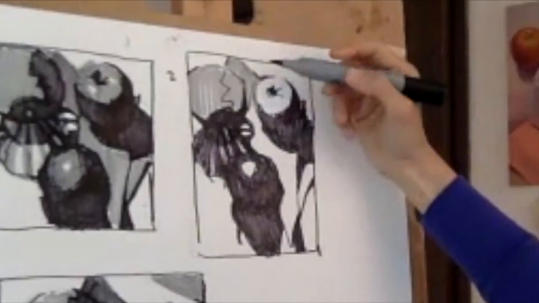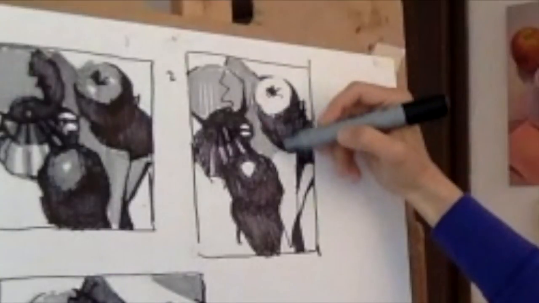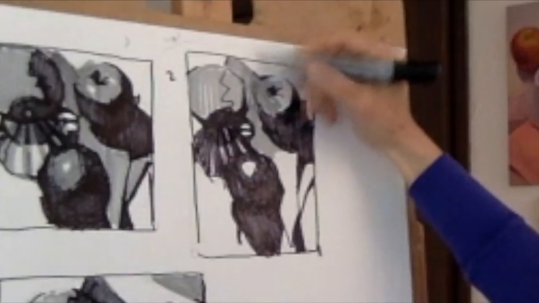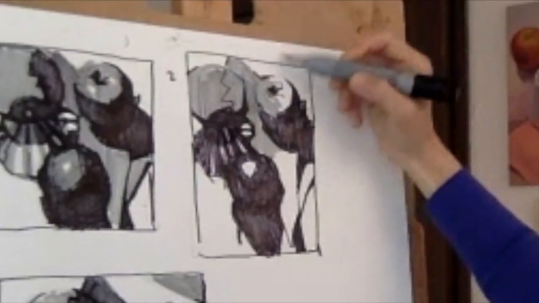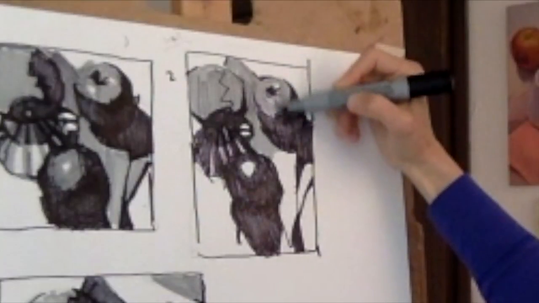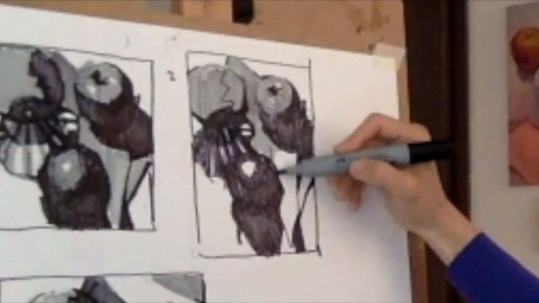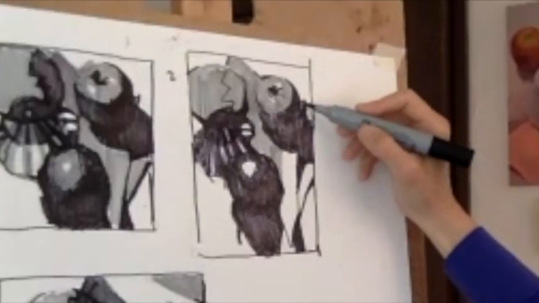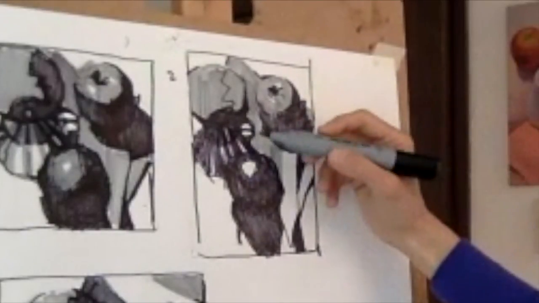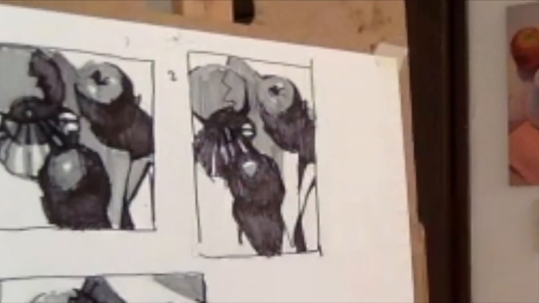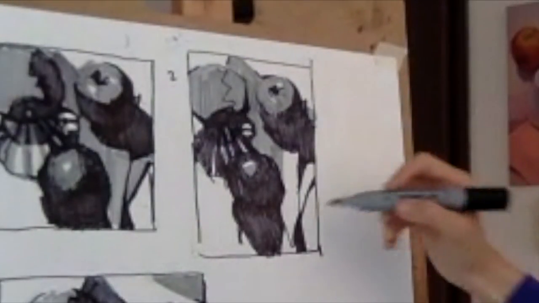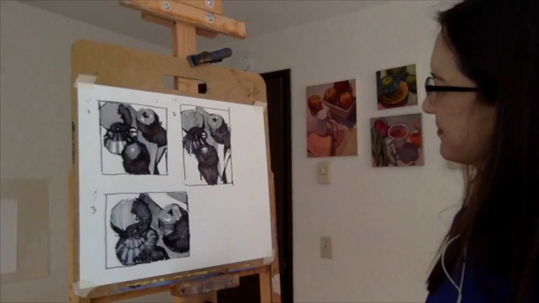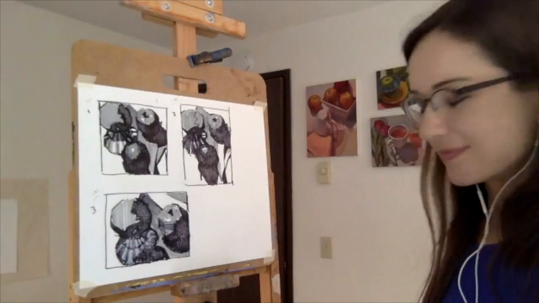I do see this napkin as it comes back between these as being the same value as the top of the apple. Lots of squinting.